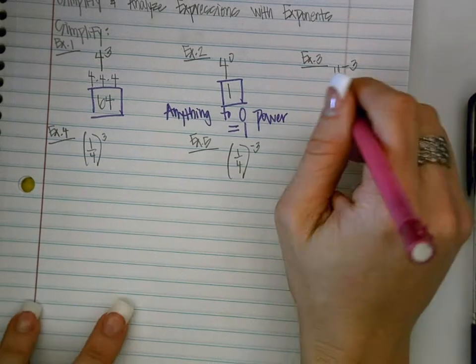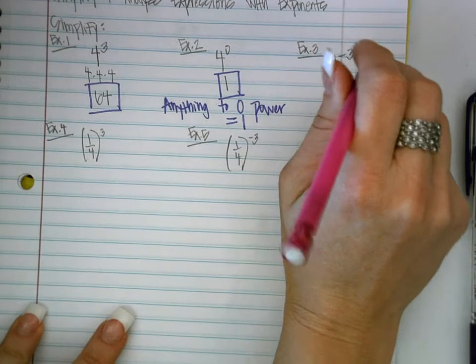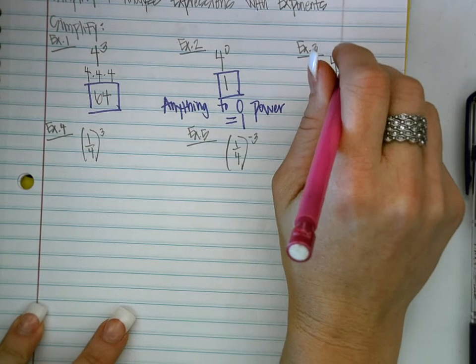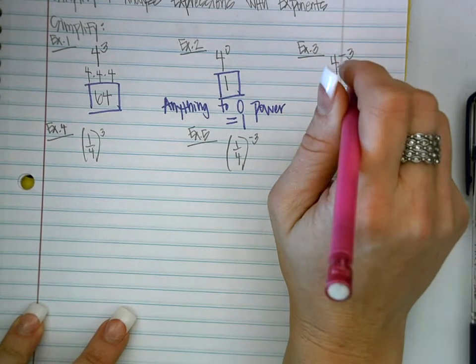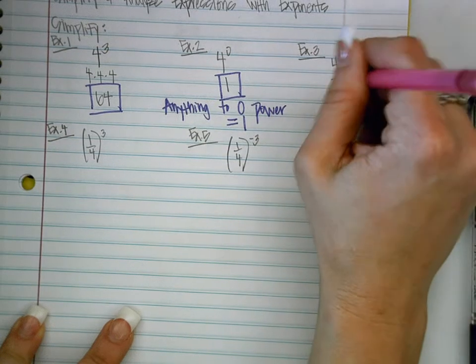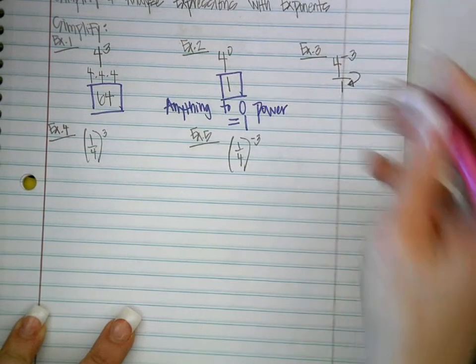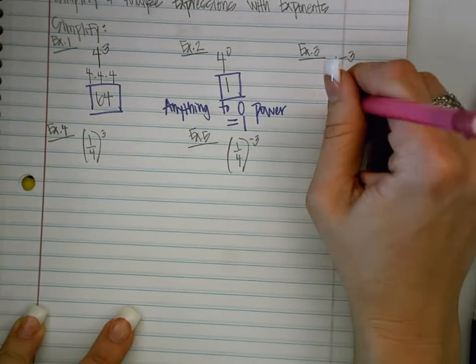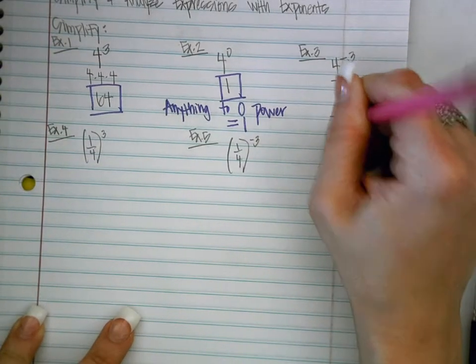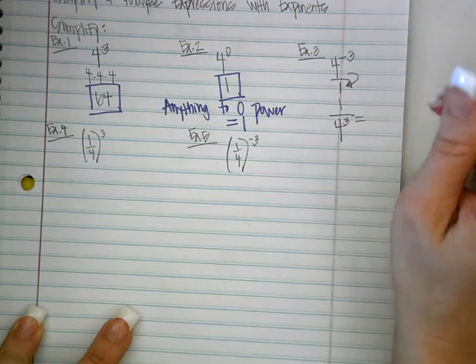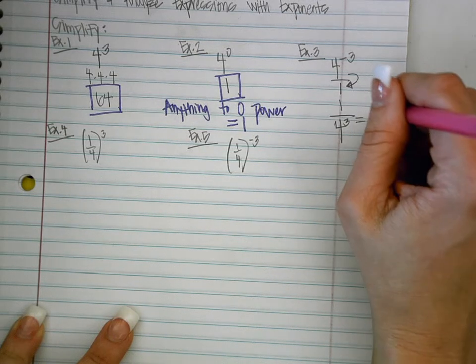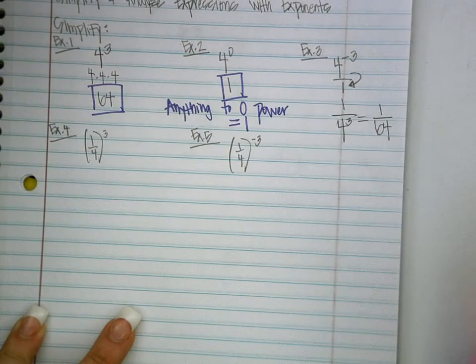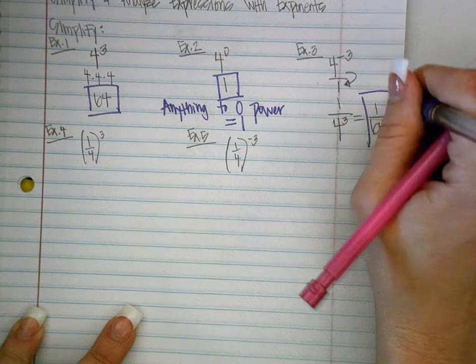Okay, how about 4 to the negative 3 power? A negative power does what? It flips, right? So you make it a fraction, then you move it to the opposite side. Anything attached to a negative exponent moves to the opposite side. So that becomes 1 over 4 to the third. And we already know that 4 to the third was equal to what? 64. So this becomes 1 over 64 as an answer.